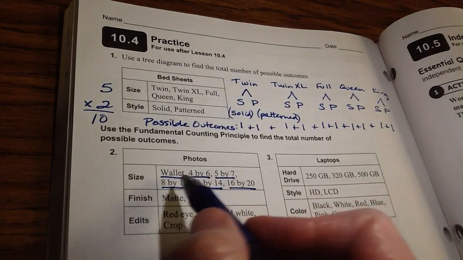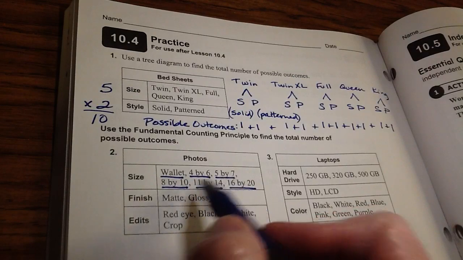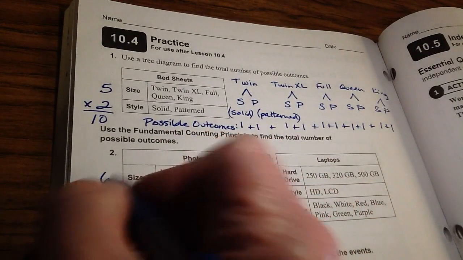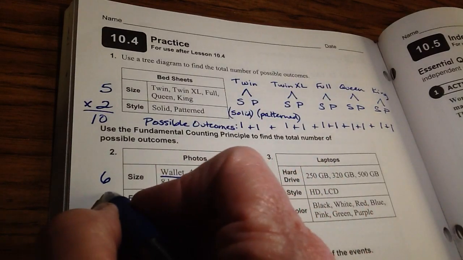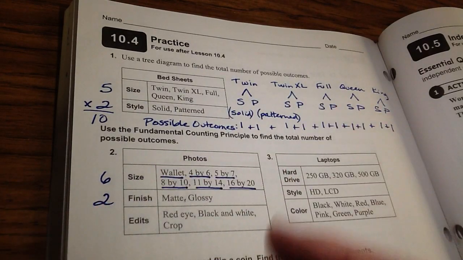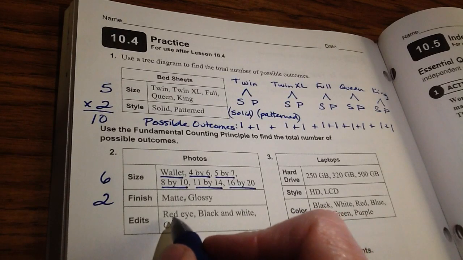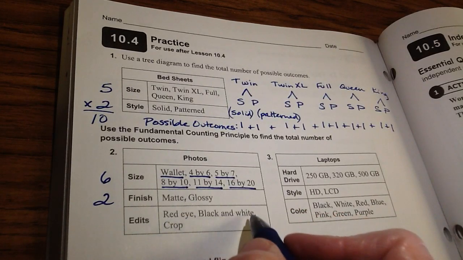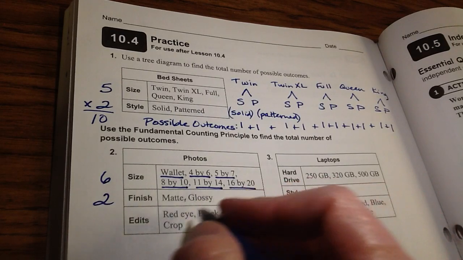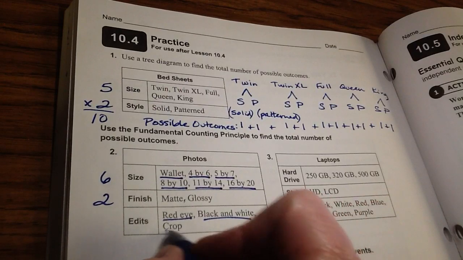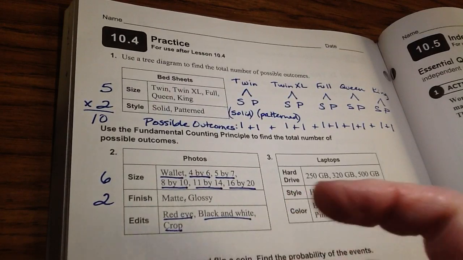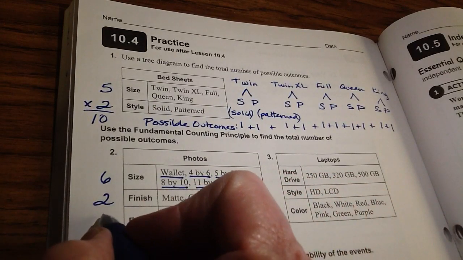So if we were looking at the total choices, this is 1, 2, 3, 4, 5, 6. 6 different sizes. For the finish, you either have matte or glossy. Matte means just not quite as shiny. And edits, they could do fixing red eye, in case your eyes looked red, black and white. So that could be one of the ways you could have your pictures in black and white. So red eye is one choice, black and white is the other. Or they could crop your pictures. That means where they make it smaller and they focus on just one part.